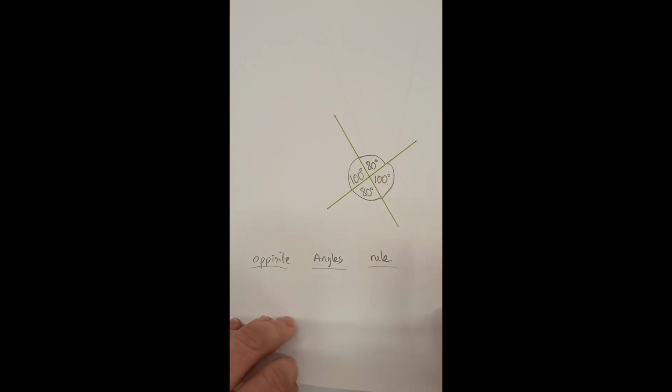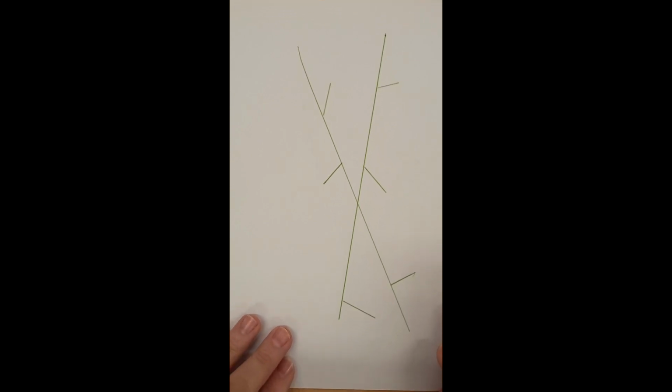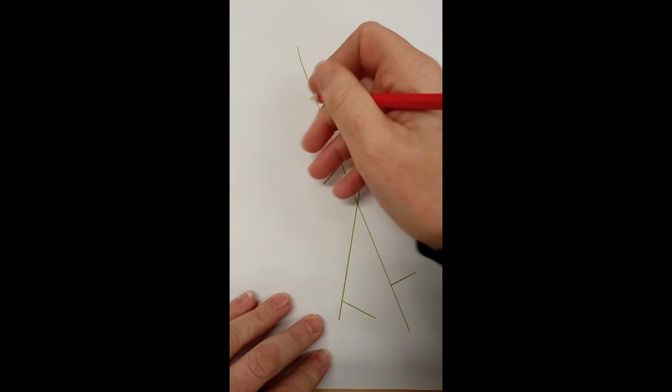Okay, so I'm going to practice this using this diagram. So I'm going to put in some of these angles and we're going to use the two rules to try and find them. The first rule I'm going to use is the straight line rule. Remember, in a straight line, all the angles add up to 180. And then we're going to use the opposite rule where opposite angles are the same.